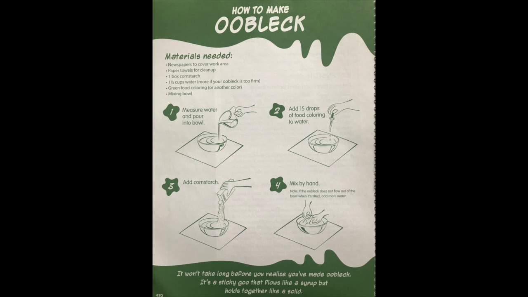1. Measure water and pour into bowl. 2. Add 15 drops of food coloring to water. 3. Add cornstarch. 4. Mix by hand. Note: if the oobleck does not flow out of the bowl when it's tilted, add more water. It won't take long before you realize you've made oobleck. It's a sticky goo that flows like a syrup, but holds together like a solid.